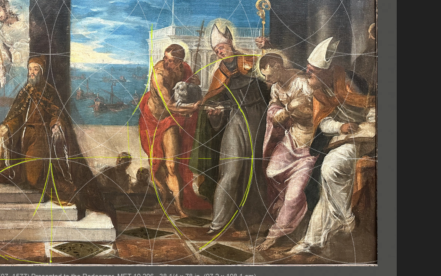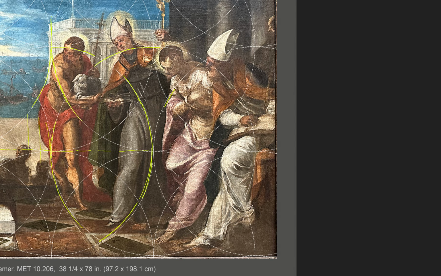The eye line of this figure. And to the other side of, whenever you see a seam between figures like this, it's a telltale sign that there might be large radii meeting tangentially right at the seam between the figures.